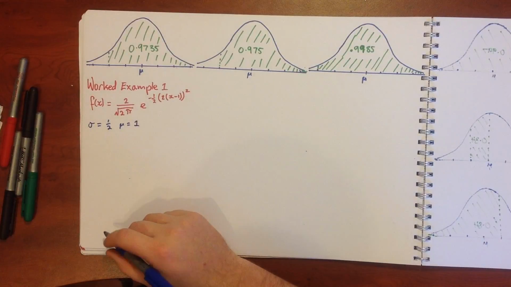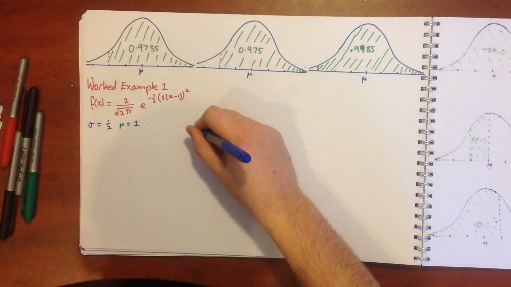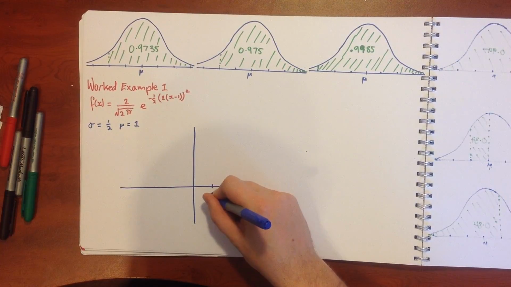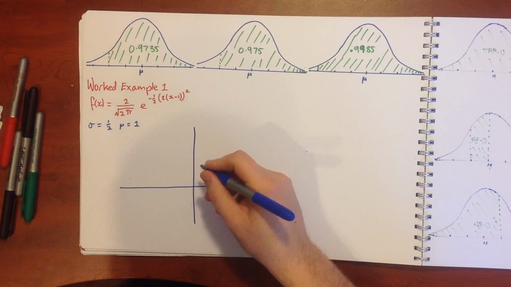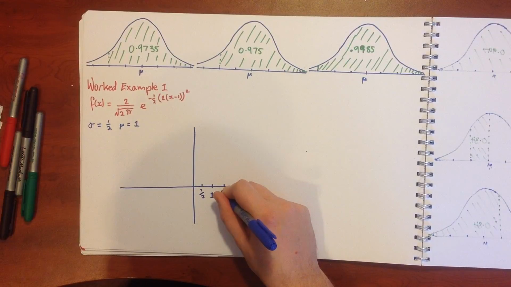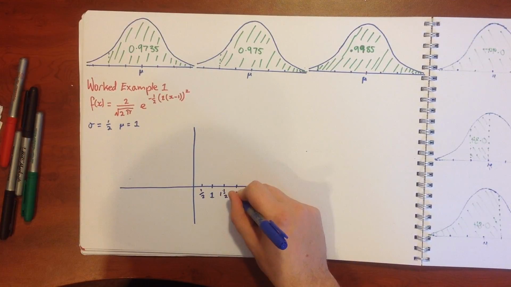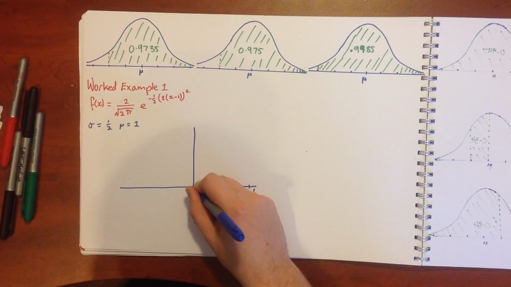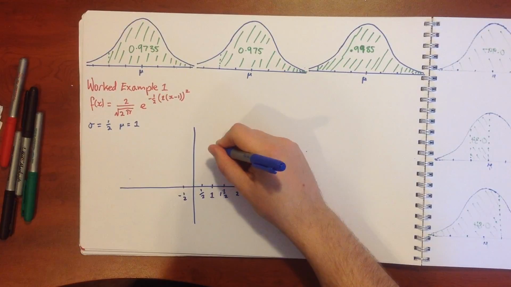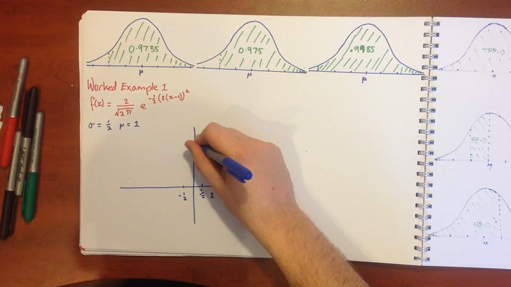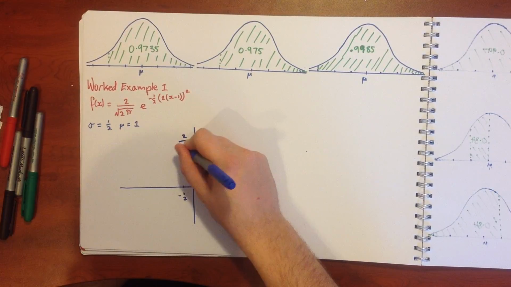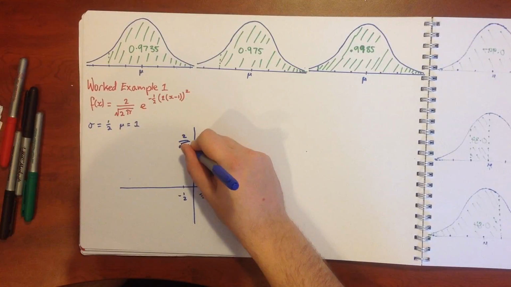They asked us to sketch it. Sketching it is always a bit tricky, but we know our mean is at 1, and our standard deviations are at a half and 1.5, 2 and 2.5, and 0 and minus a half. Our highest value is going to be this part here, so we're going to go up to 2 on the square root of 2 pi.